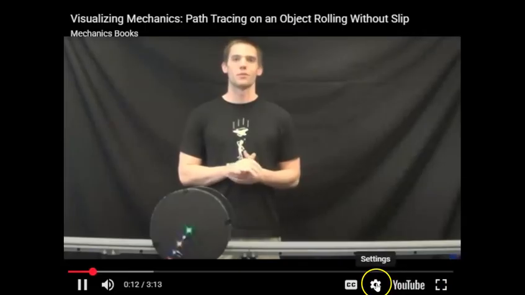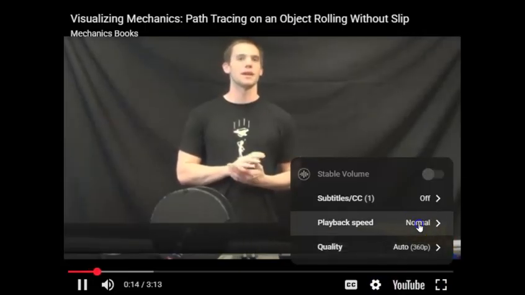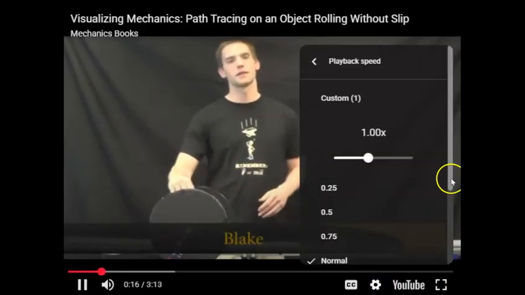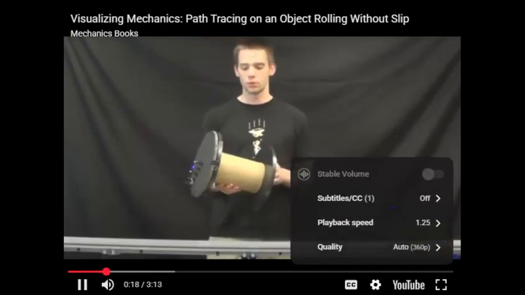Many students wonder what the path of a point on a wheel rolling without slip would look like. Today we're going to explore that and a little more. We have a spool.